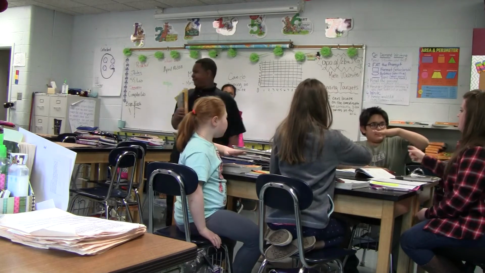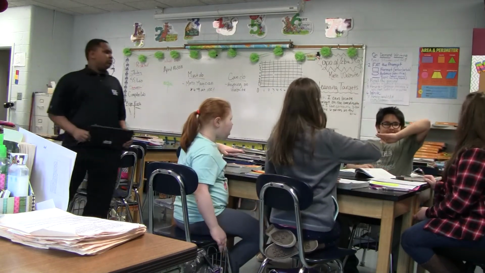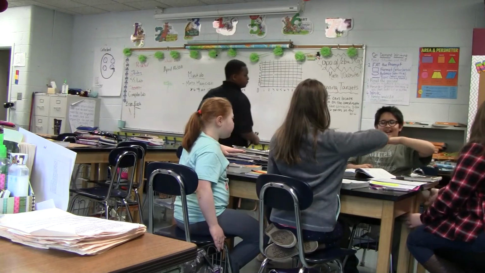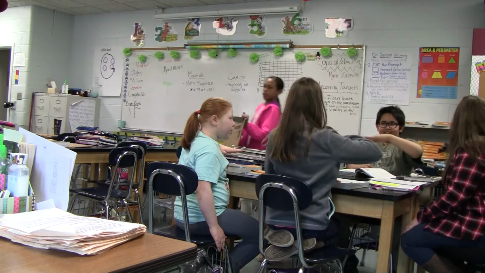Show them with your arms which way is vertical. This is the scale, the numbers that are represented under there. So you need to drop that down too, okay?